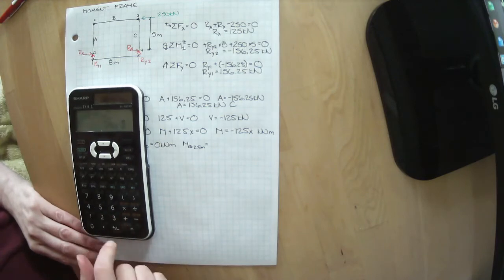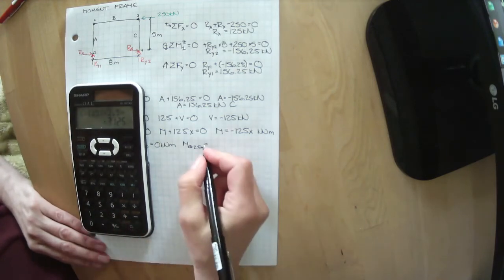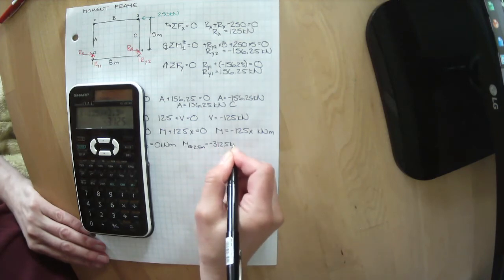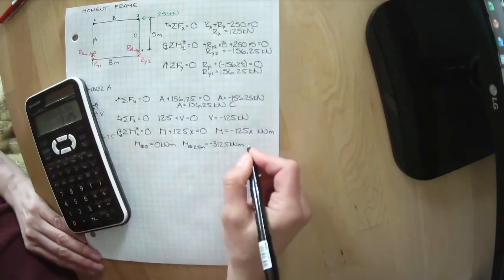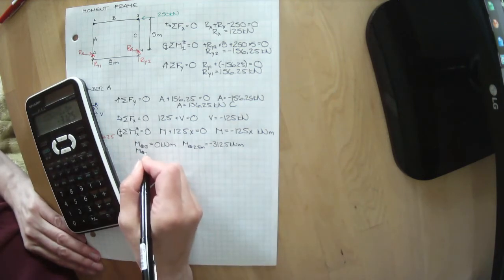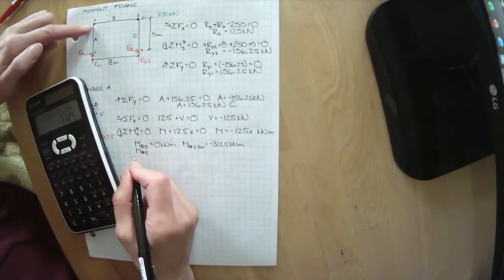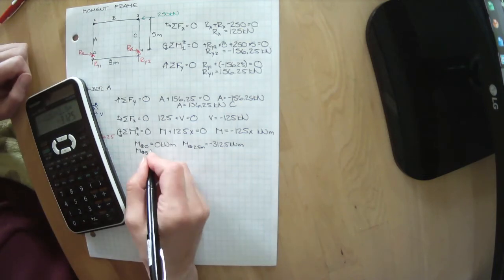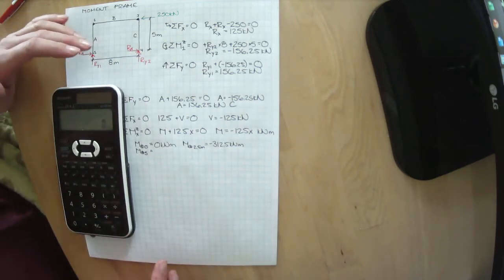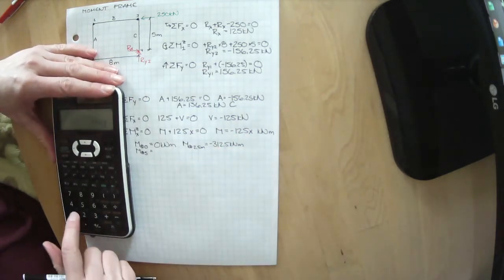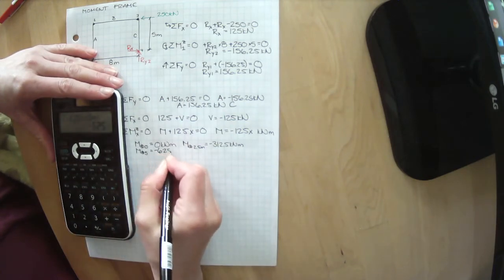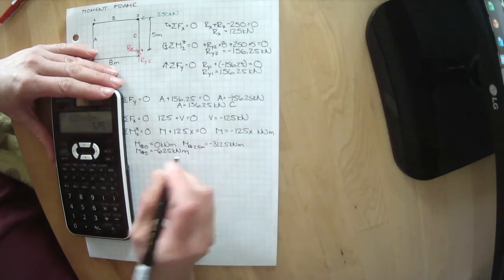Minus 125 times 2.5, we would get minus 312.5 kilonewton meters. What if we made our cut at x equals 5, so right at the spot where we connect into our next element? Before, we've never had moments at the ends of our elements. So we have minus 125 times 5, we get minus 625 kilonewton meters.